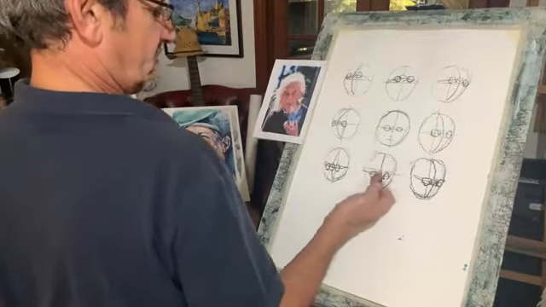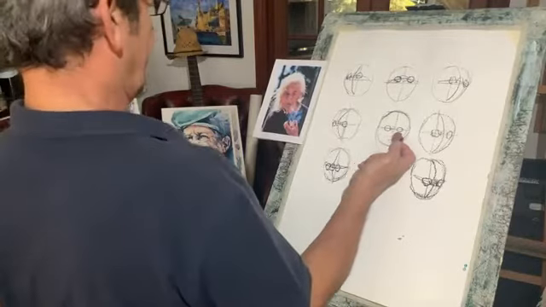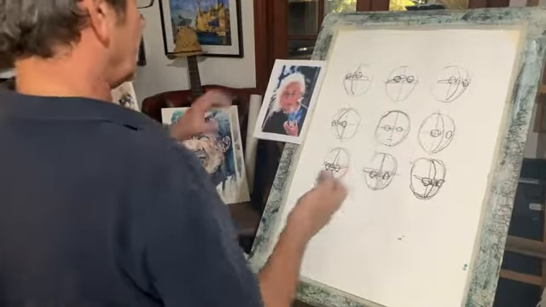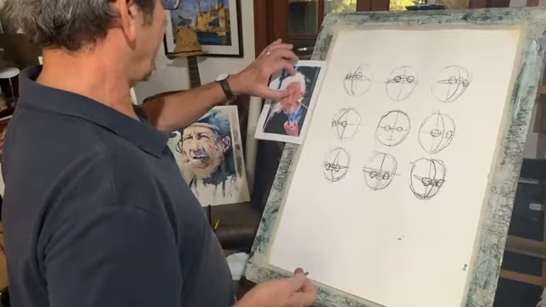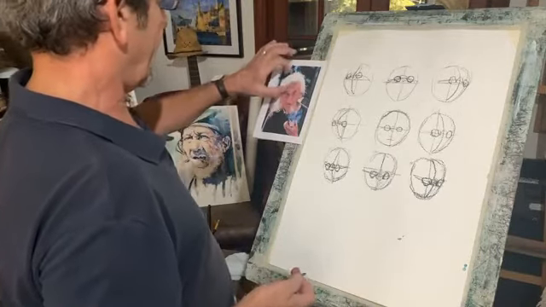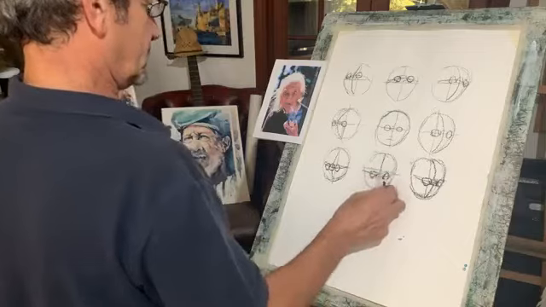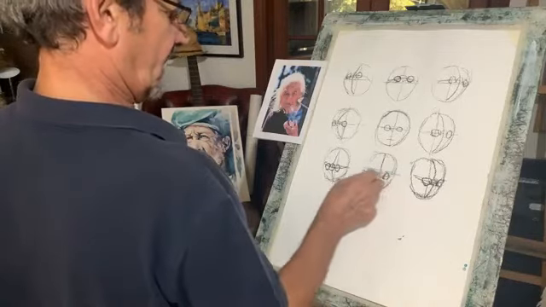Can you see? So she's actually looking, not looking straight ahead. She's not got her head up. If you actually measure the positioning of her eyes, they are halfway, but she's actually just looking down. So we've got a slight curve.